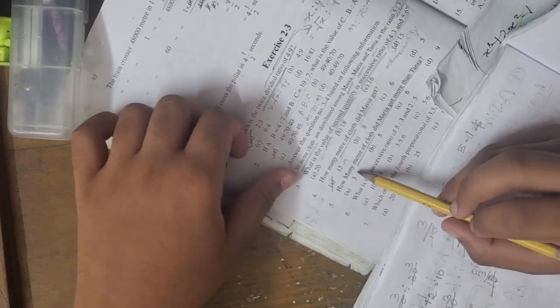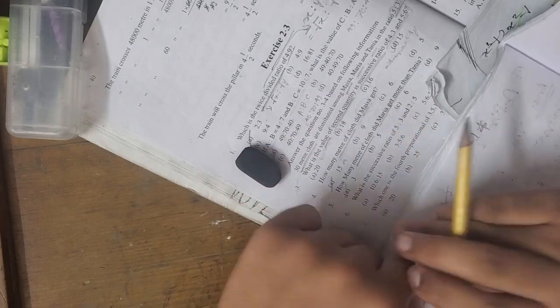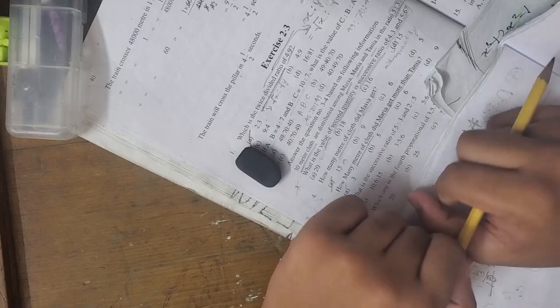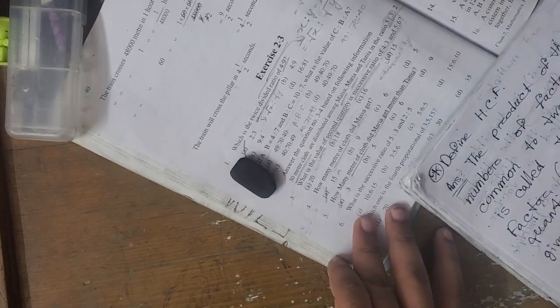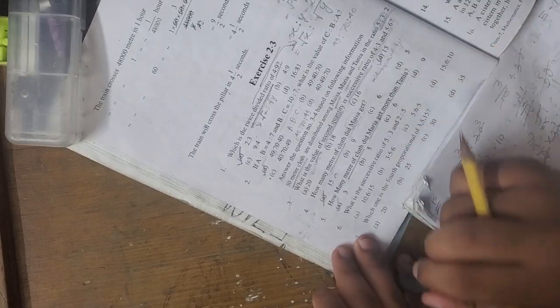So how many meters of cloth did Maria get more than Tanya? The answer is actually 3. The answer is 3, guys. Alright, the answer is 3.